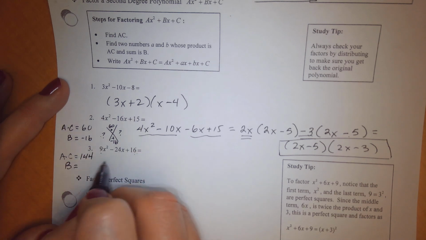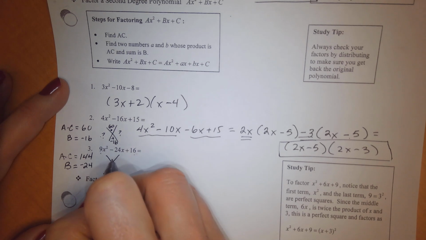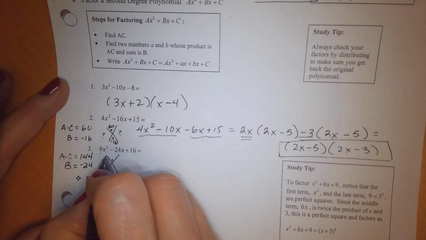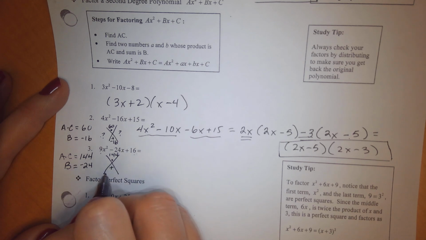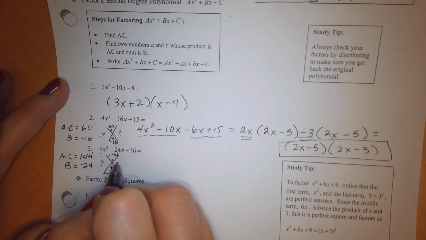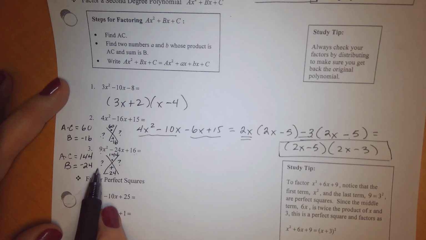B, in this case, is negative 24. So I'm looking for two numbers that multiply to make 144, but add up to negative 24. So what two numbers multiply to make 144, but add up to negative 24?